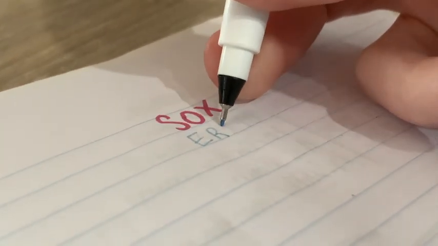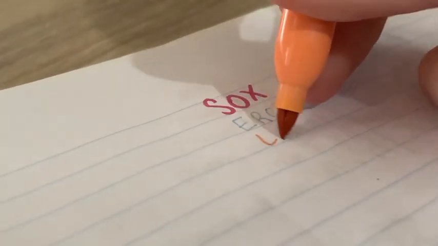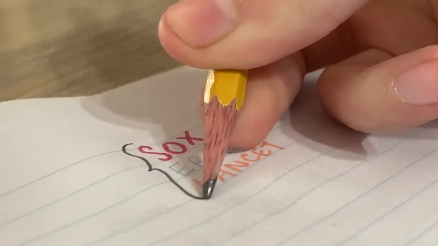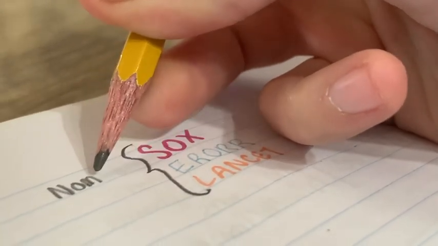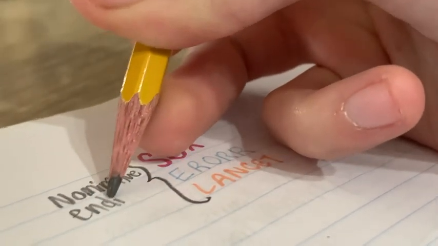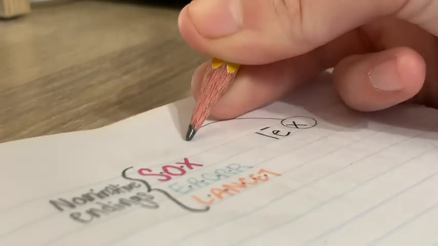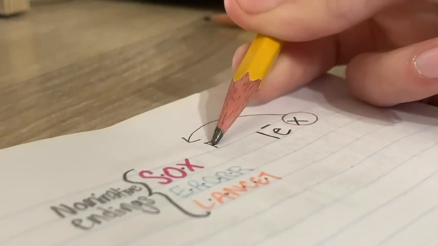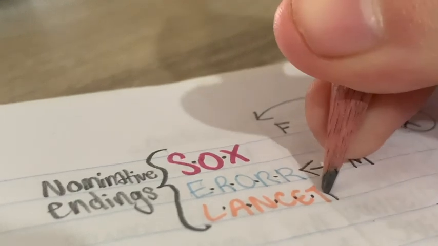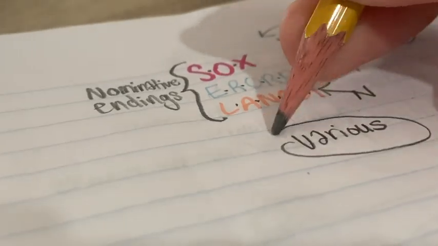Well, we'll use the Sox er or Lancet rule. If it ends in s or x, it's feminine. If it ends in er or or, it's masculine. If it ends in l, a, n, c, e, t, then it is neuter. And by it, I mean the nominative ending in the vocabulary word. One example is the word lex, legis we just talked about, and we see an x at the end, meaning that it follows the Sox rule and is therefore feminine. And of course it follows that anything ending in er or or would be masculine and Lancet neuter. That is the various rule.